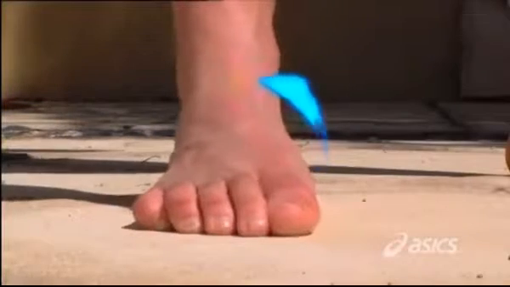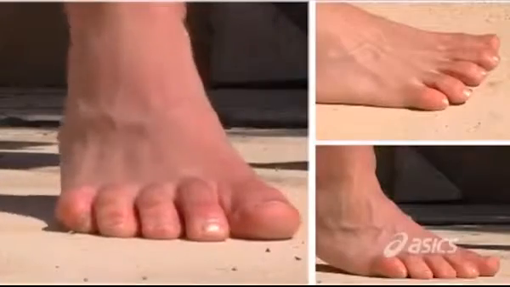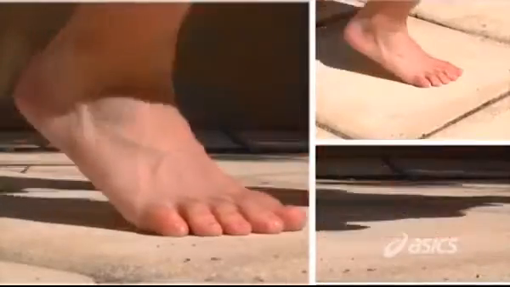Supination means the foot rolls out away from the leg, again at the joint below the ankle. Supination transforms the foot into a stiffer structure, and without it, the foot cannot achieve enough rigidity to become a strong lever for forward movement. That's it. Pretty easy to understand. Let's talk about gait.